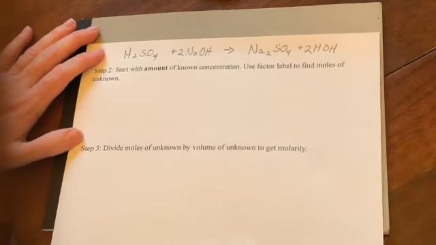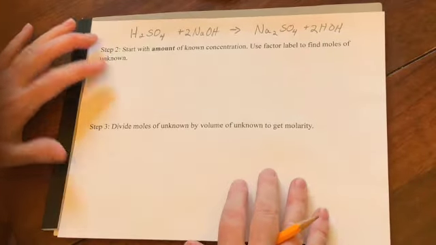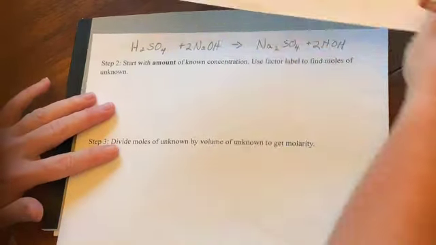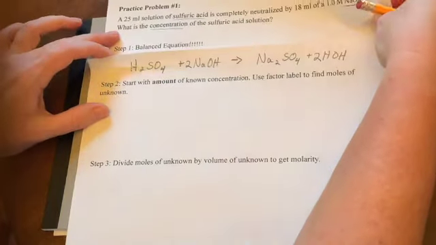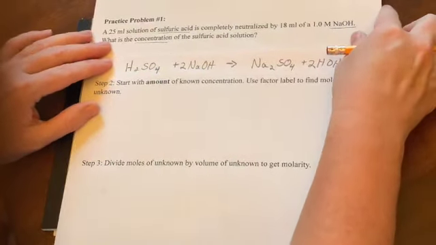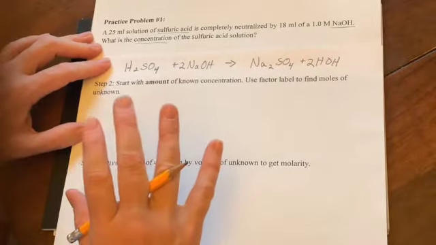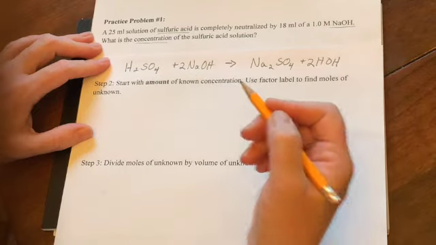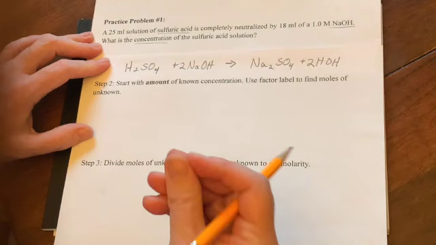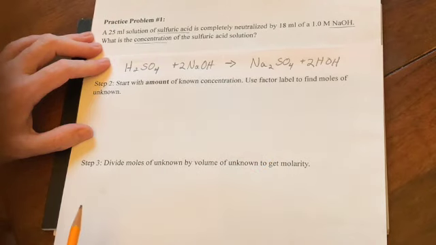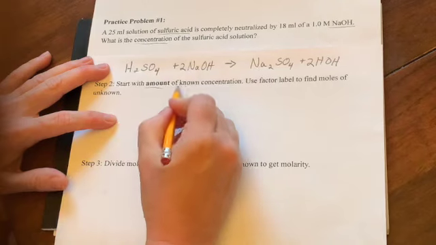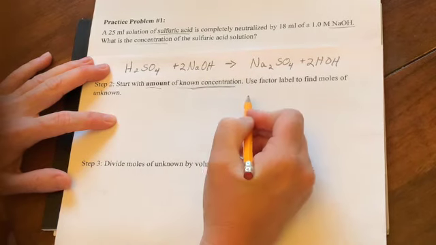Once you have that balanced equation, you are going to start your calculation with the amount of the known concentration. So let's look back at the information that I gave you. Because at this point I'm giving you a bunch of different numbers, and it's really important that you start out with the correct number. So start with an amount. Remember, an amount in our case is going to be either milliliters or grams. It's an actual amount that you could measure out. Don't start with your concentration. Start with the amount of your known. And by known, I mean the one that you know the concentration of.